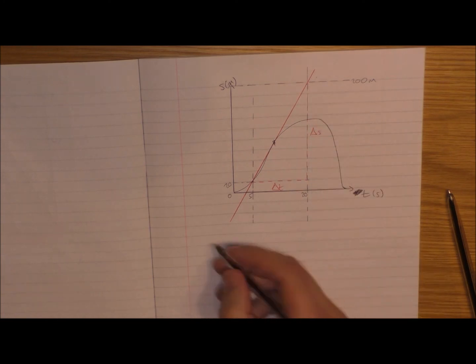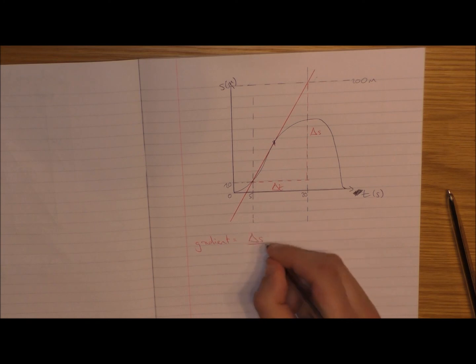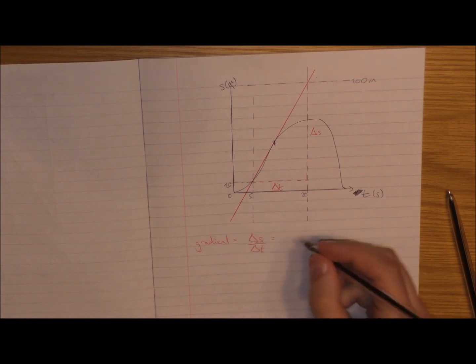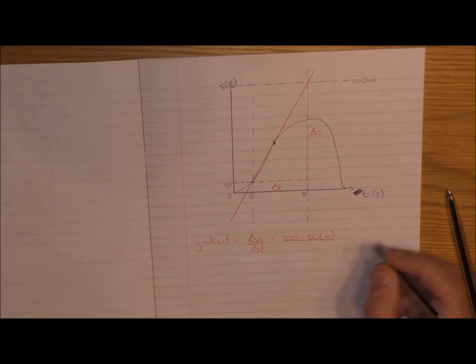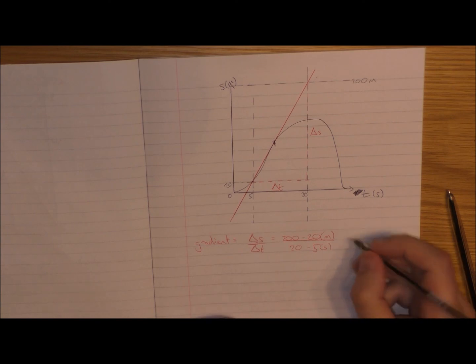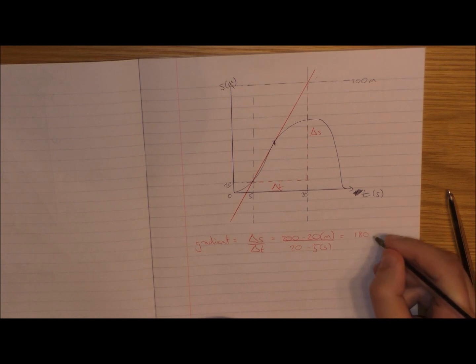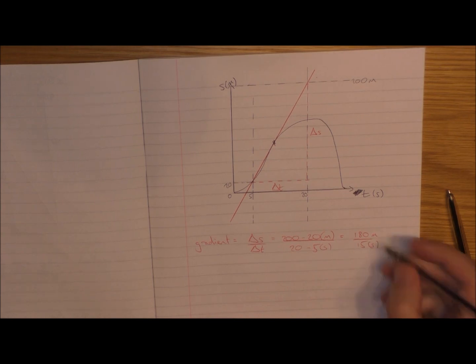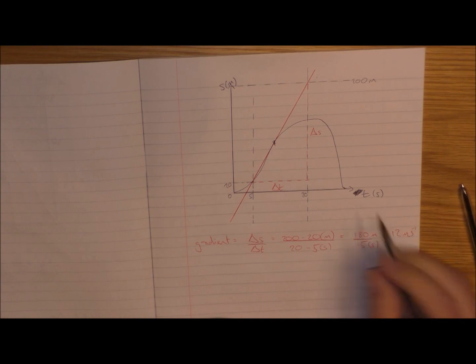So here the gradient would equal delta s by delta t, which is going to equal 200 minus 20 meters all over 20 minus 5 seconds, which is going to equal 180 meters over 15 seconds, which is going to equal 12 meters per second at that point.